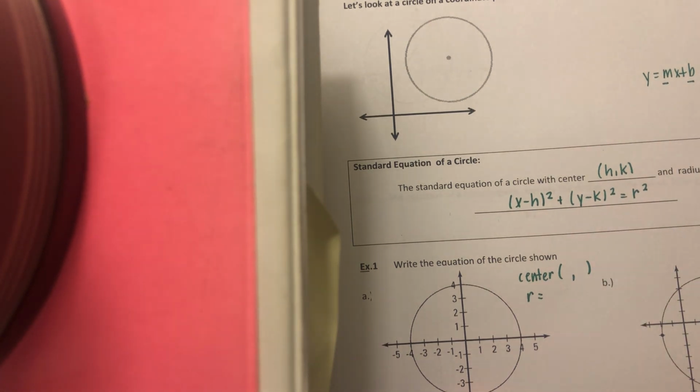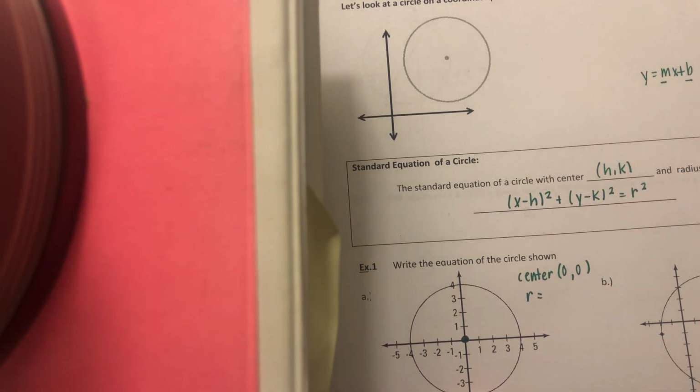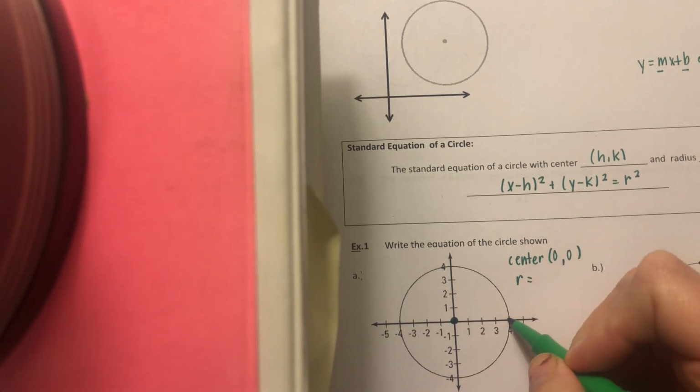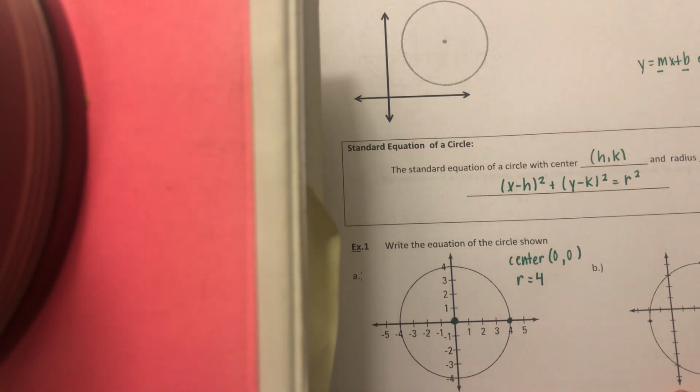So if I'm looking at this picture, I can see that the center is right here at (0, 0). And then to find your radius, just make sure you either count vertically or horizontally. So if you go out to this point on the circle, that's 4 units. So my radius is 4.